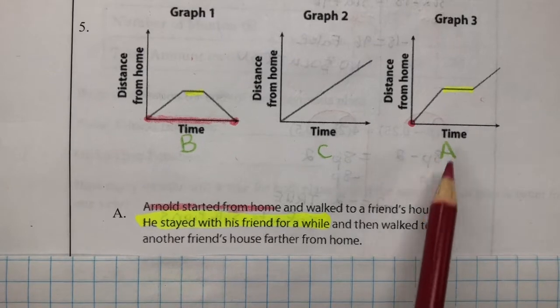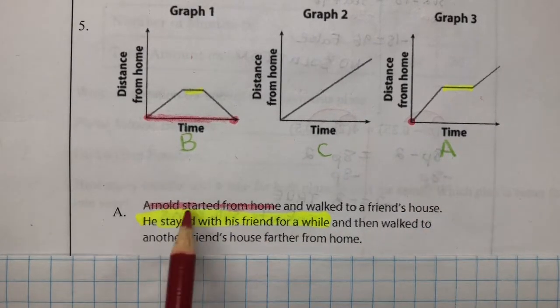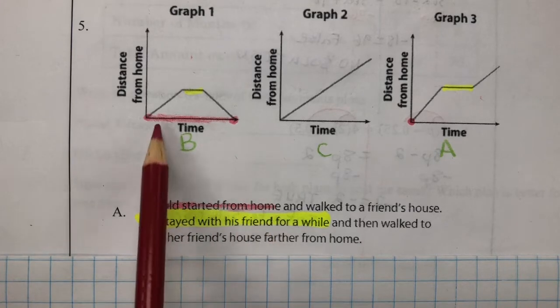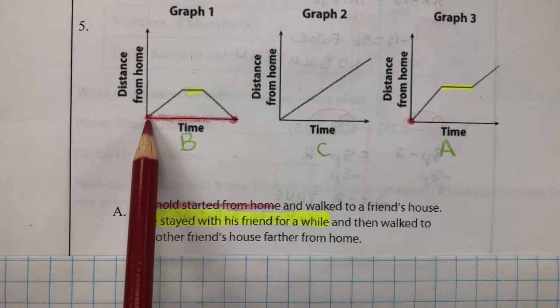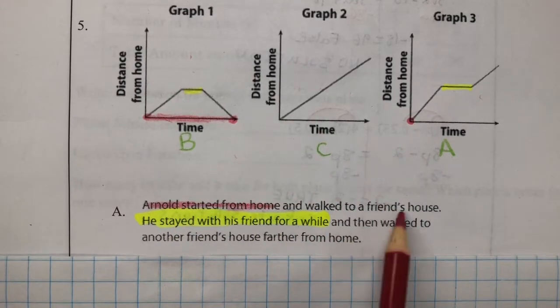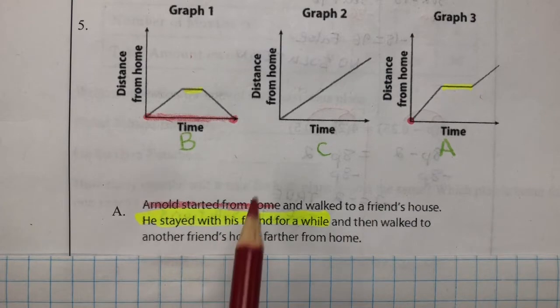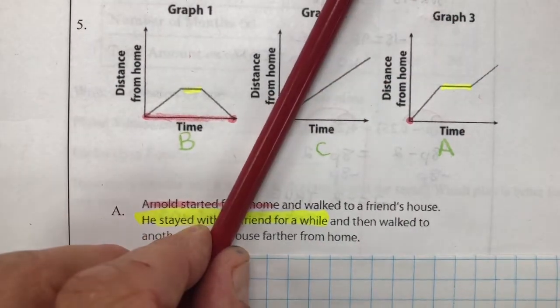So A matches this graph because Arnold started from home. So all of these are starting from home. The distance is 0. 0 time, 0 distance from home. So that doesn't change. And walked to a friend's house. So remember, the steeper the line, the steeper the rate of the change.